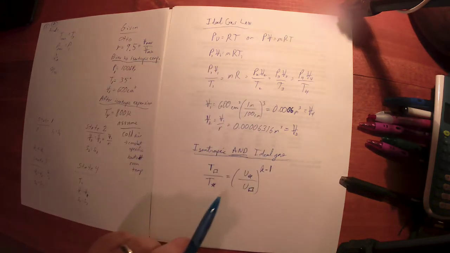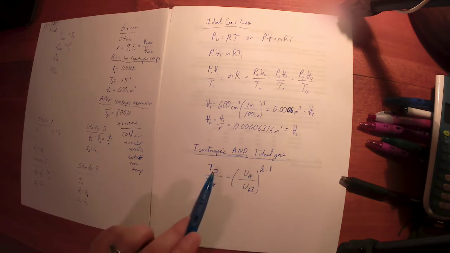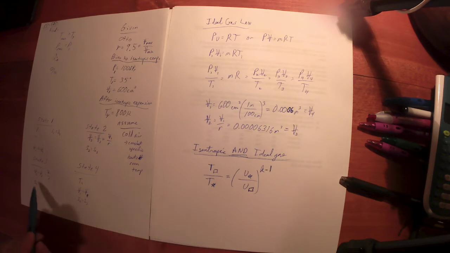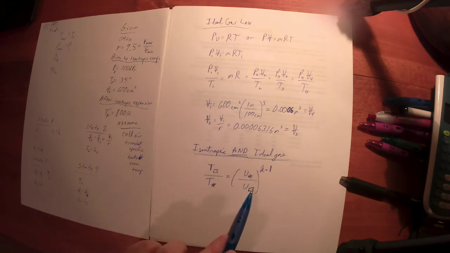Now I've used box and star here to just, again, emphasize, put whatever subscripts here you like, as long as you put, in this case, we're going to use 3 and 4. So if I put 3 here, I use 4 there, as long as I put 4 there and use 3 there. Okay? Let's talk about the K value.